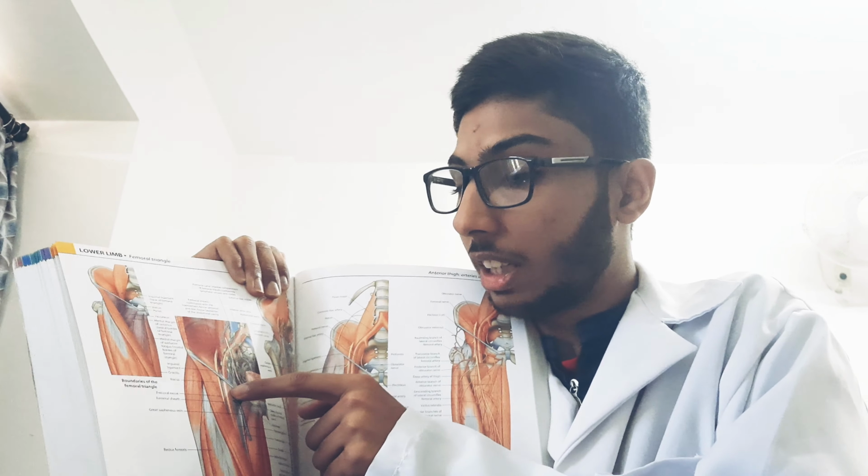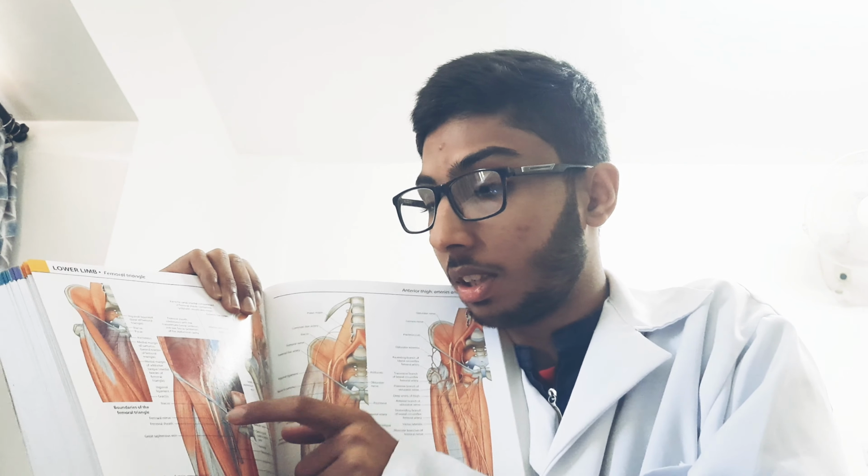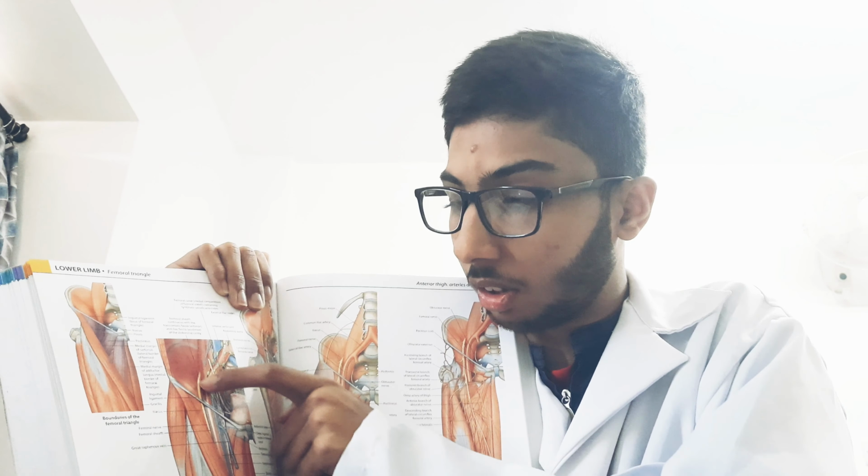Now let's talk about the contents of the femoral triangle. Its contents are easy to remember. Just remember, most of them are named femoral. So we have the femoral nerve, femoral artery, femoral vein, femoral sheath, femoral canal. So these are the main contents of the femoral triangle. So let's come from lateral to medial. Laterally, the first thing in the contents that we come across is the femoral nerve. This long nerve is the femoral nerve.